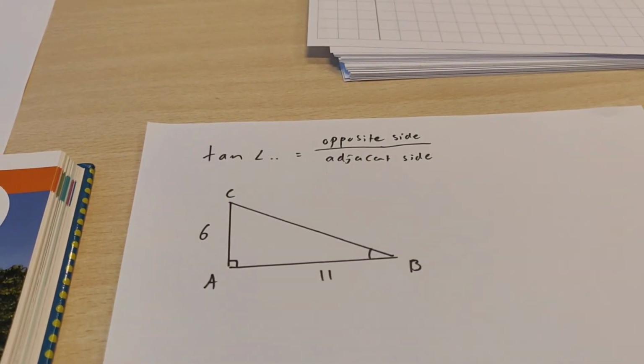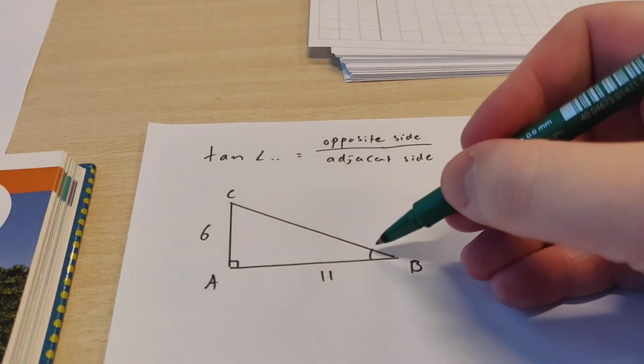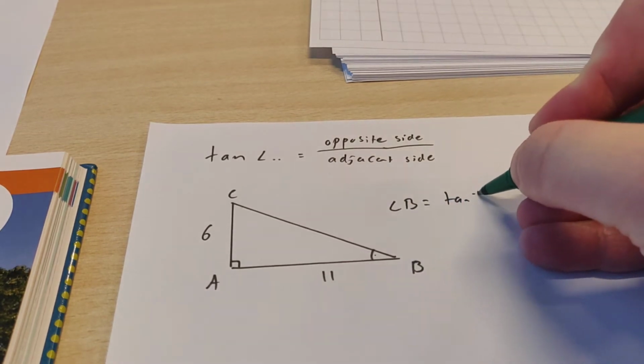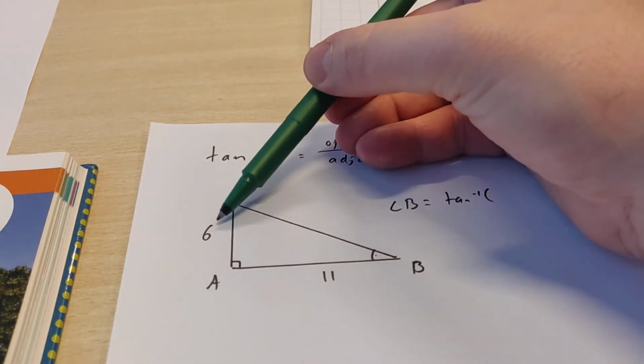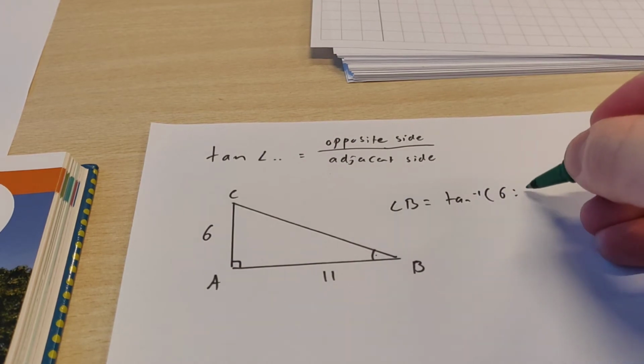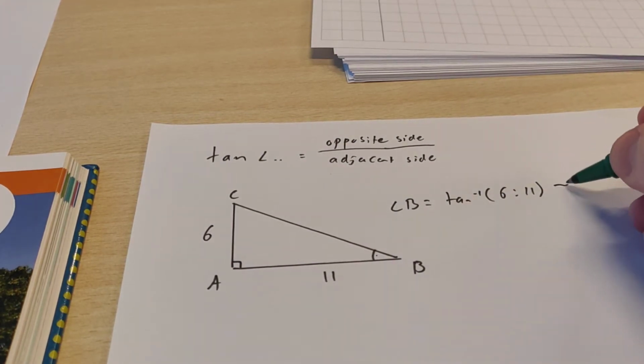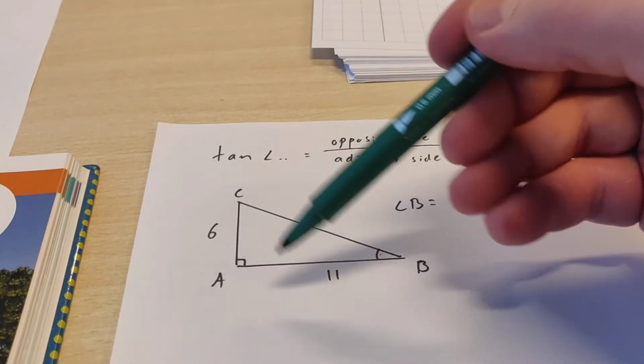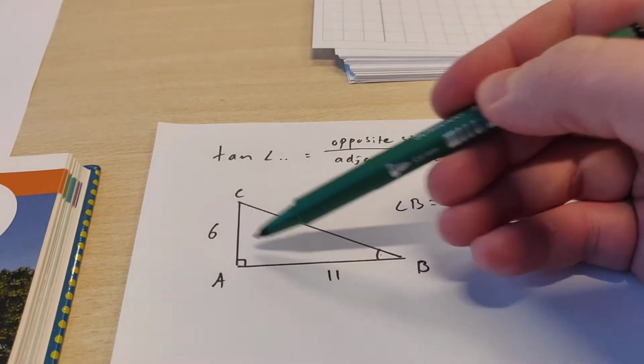You learned the tangent is always the opposite side divided by the adjacent side. So if you want to calculate an angle, let's say this angle, angle B, then you have to do tan minus 1, then always the opposite side, so 6, divided by 11, and then you have an answer. Right, and that's it. Now, if you look at the triangle, you have 3 sides, right? So you can use those 2 sides.